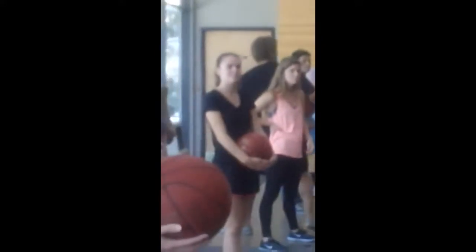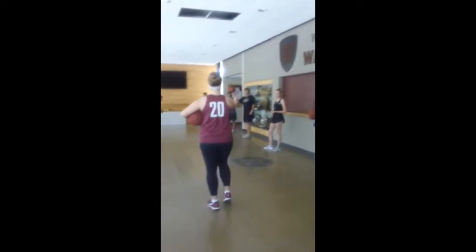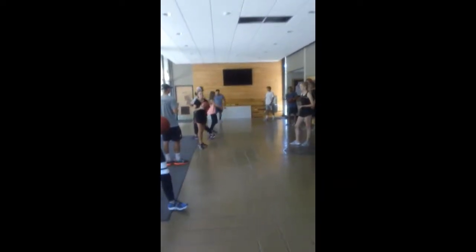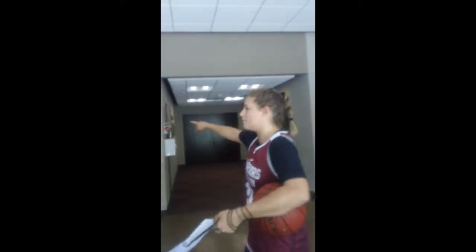Okay, so now we're going to split up in groups of 3. So 1, 2, 3. 1, 2, 3. 1, 2, 3. Go. Get in your groups. You need 1 ball per group. One person's in the middle and just on the walls, same as you had last time. So have 1 partner against the wall, 1 partner against the window, 1 partner in the middle.